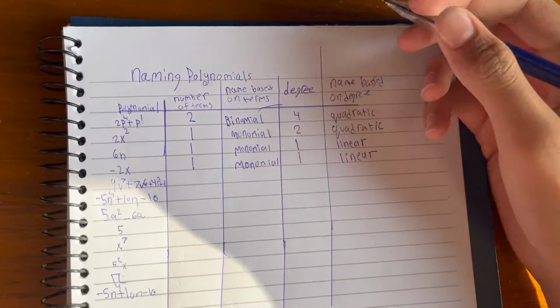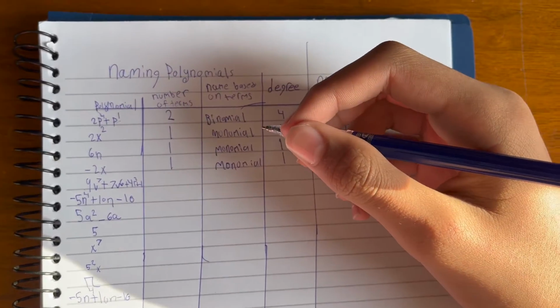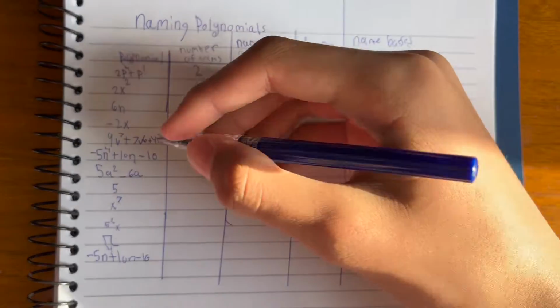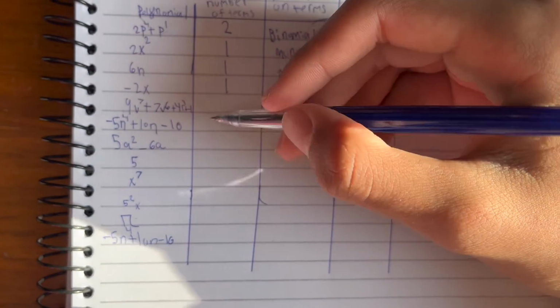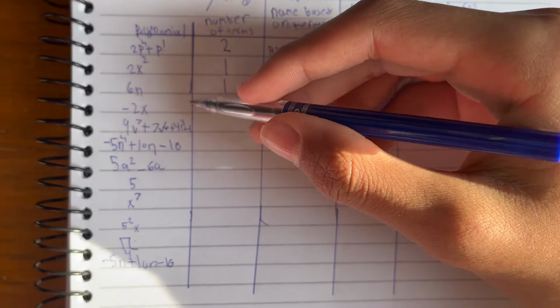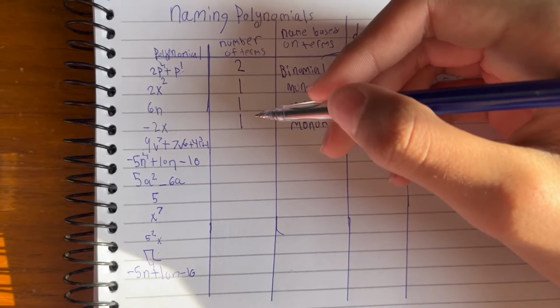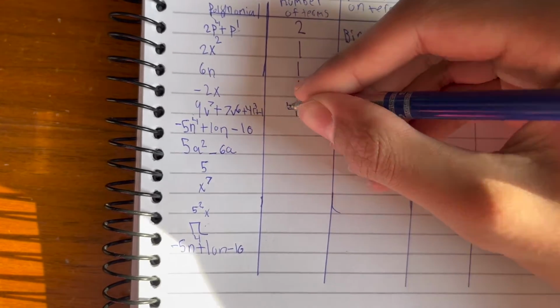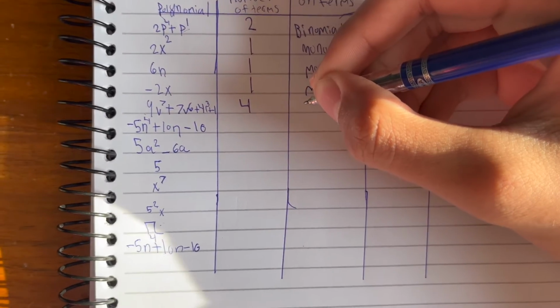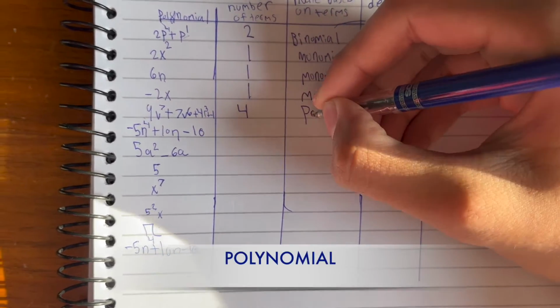Let's look at the next example. This example is a bit more complicated than the rest. 9v to the power of 7 plus 7v to the power of 6 plus 4r to the power of 3 plus 1. Adding up all those terms, we get 4 terms. So 4 terms is a polynomial.